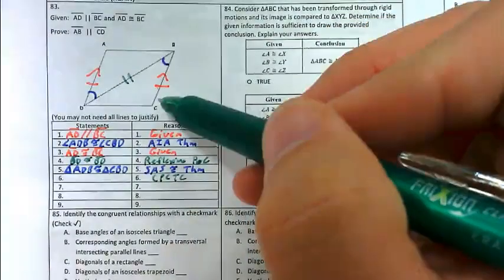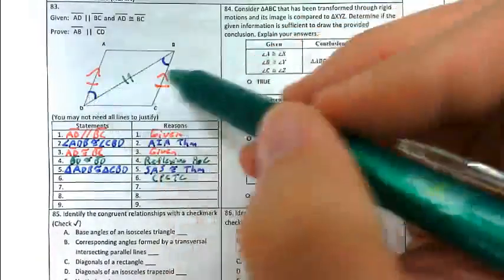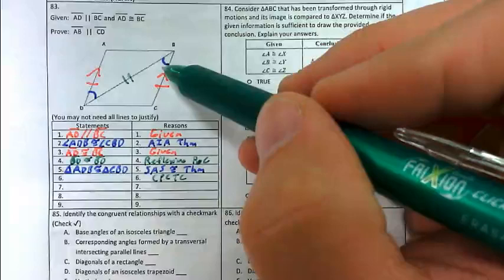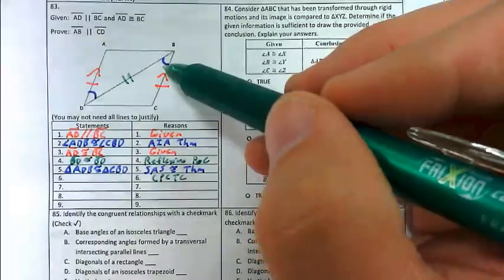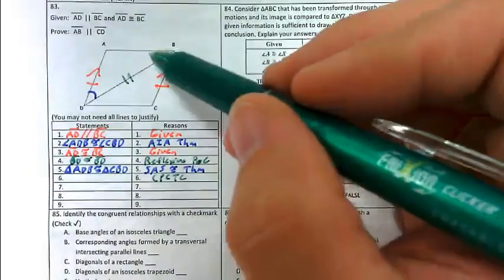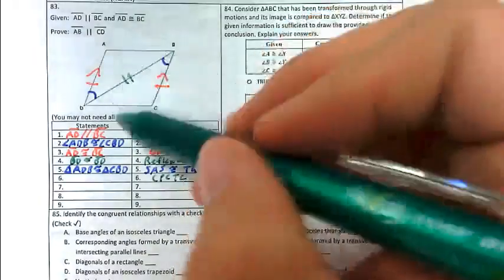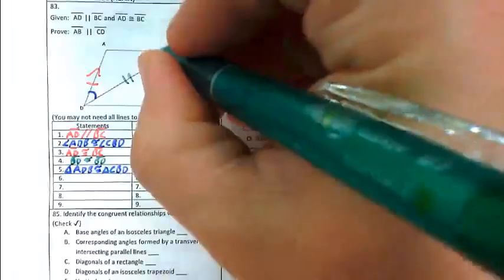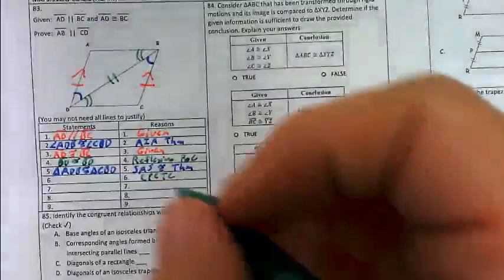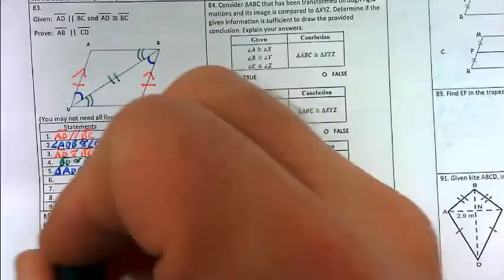Well, to start this off, they gave me a set of parallel lines. And when I had the set of parallel lines, I said the alternate interior angles are congruent. Well, if I knew the alternate interior angles were congruent for the other set of lines, then I could say these are parallel. So these two, I'm going to say, are congruent because of CPCTC.